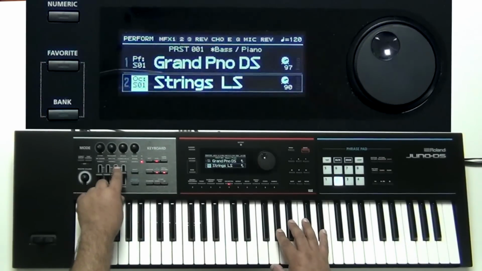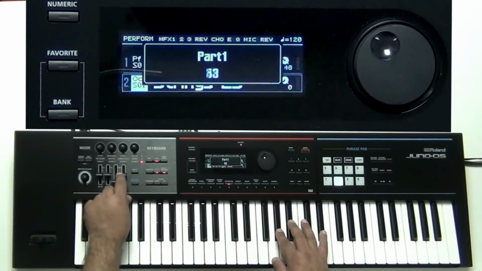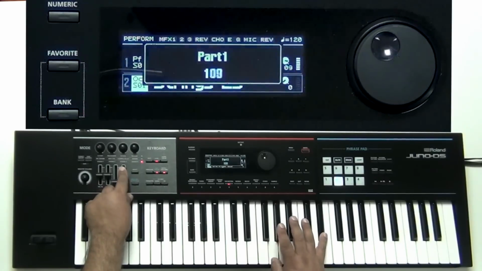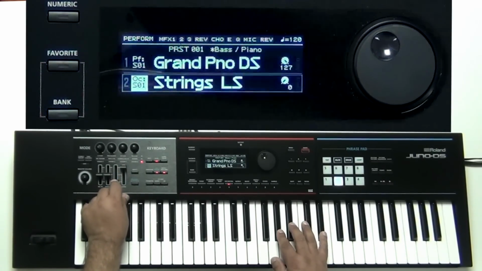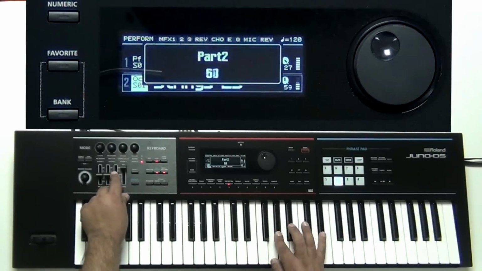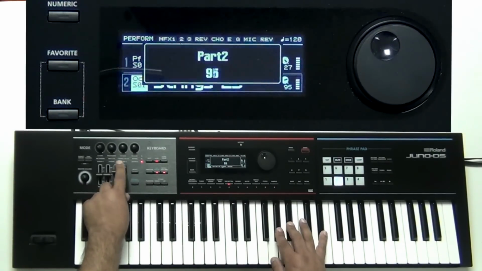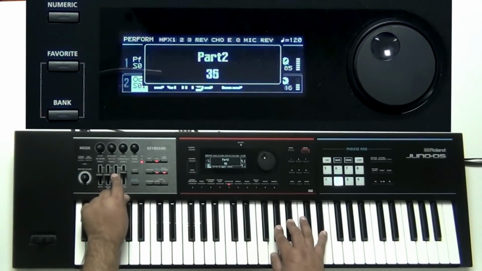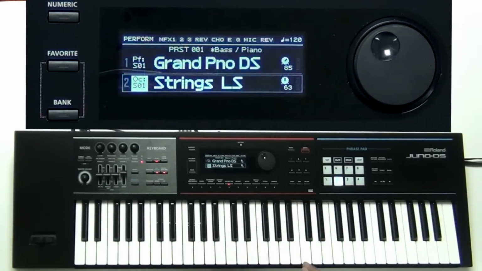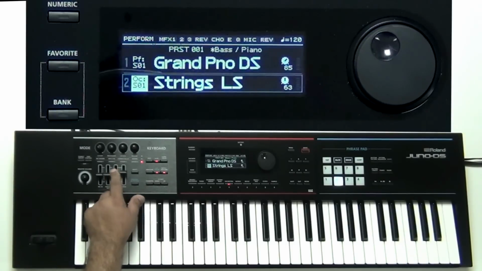And let's go ahead and adjust the upper and the lower like we said before. Here's my upper, which is that piano. And then I'll bring in that string, which is the lower. So as you can see, I can easily go in, create a dual sound, and control it live. So this is very helpful.